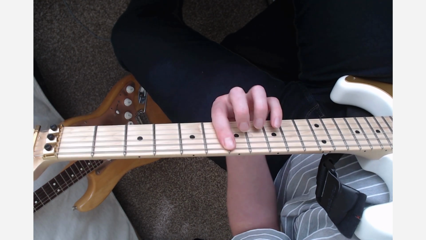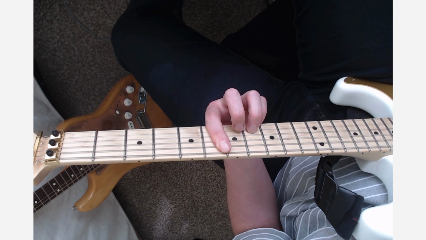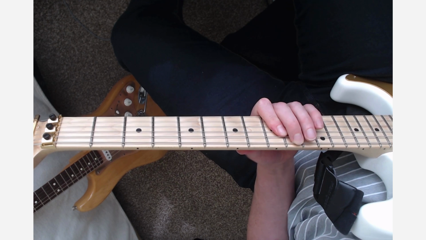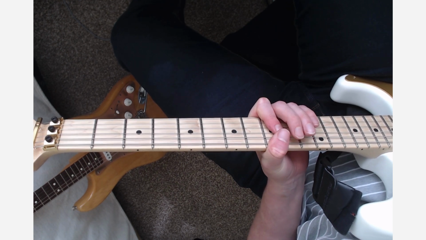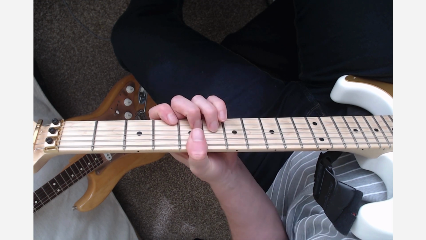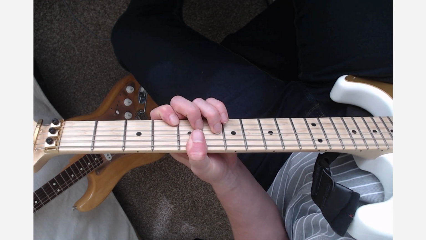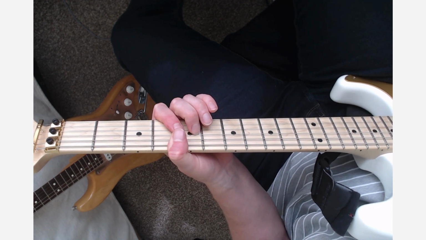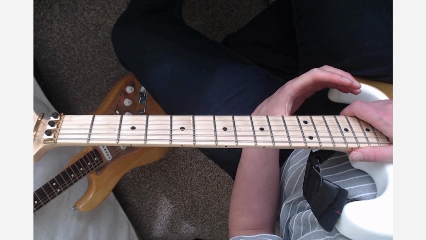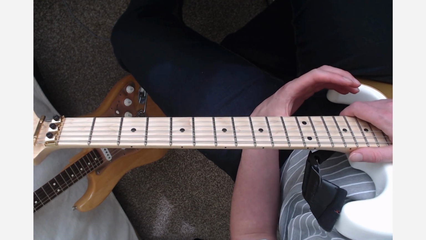You know, especially with the one where I did that kind of thing. Skipped a chord there, but anyway. So that's example number 2.